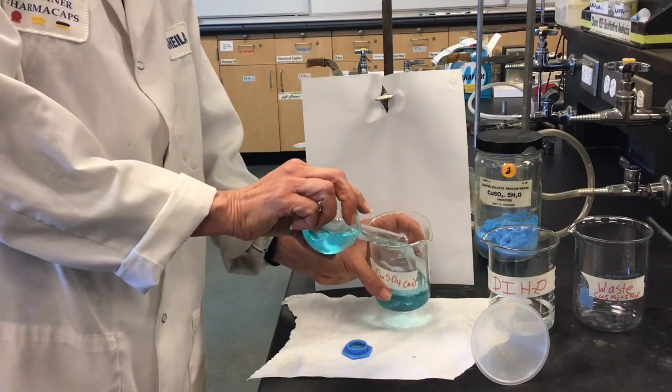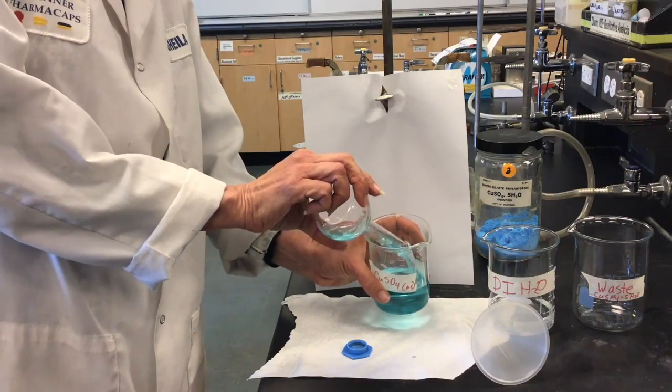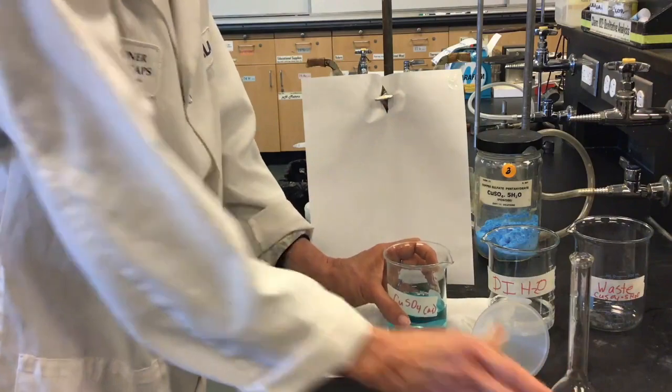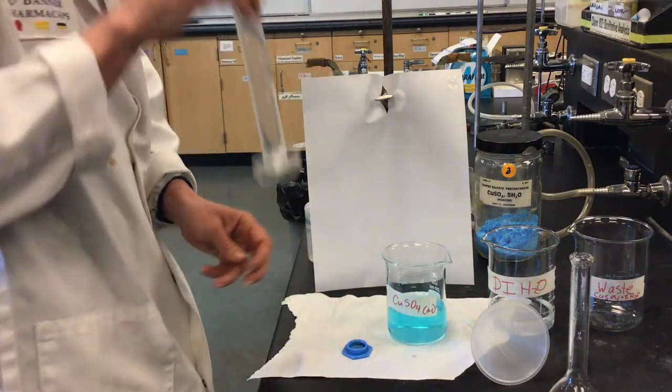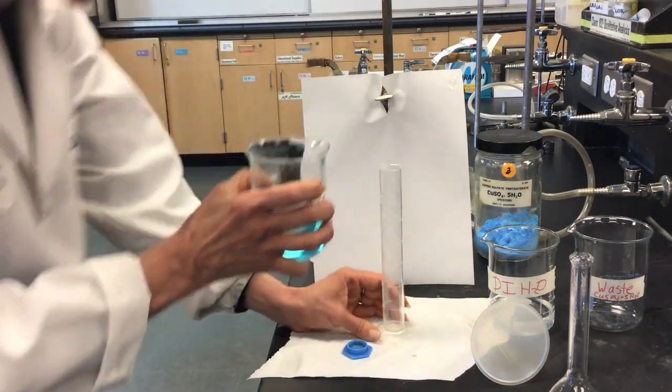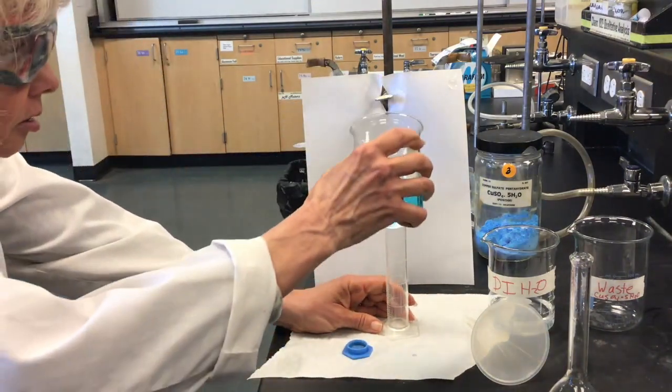And then we're going to measure an exact quantity of the copper sulfate pentahydrate. We want to measure 25 ml, so we'll pour that back into a graduated cylinder. Again, you want to measure this at eye level.